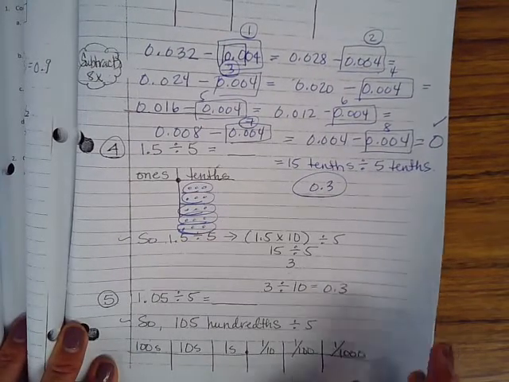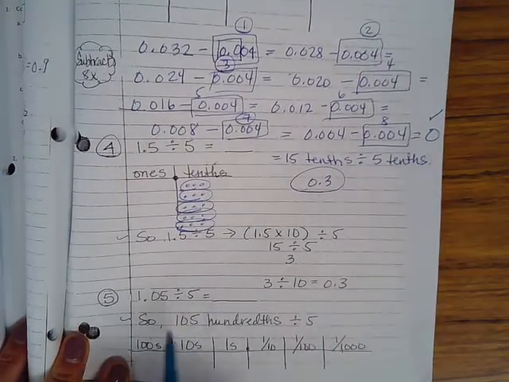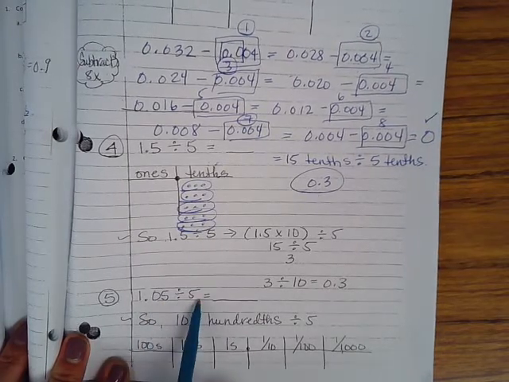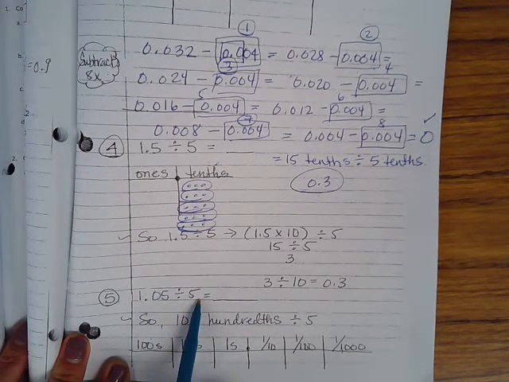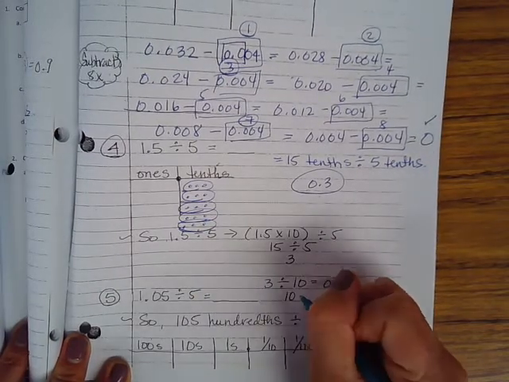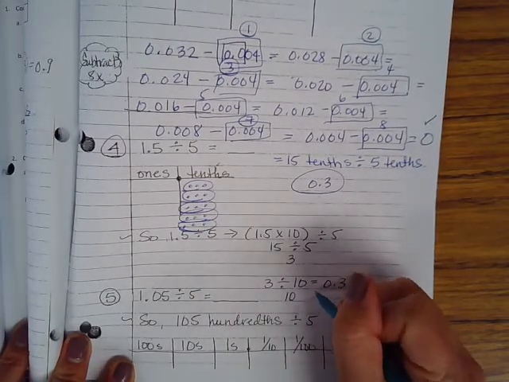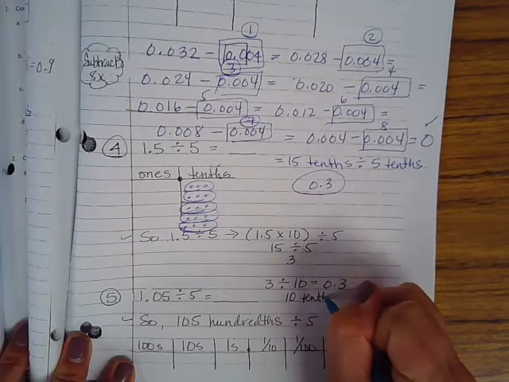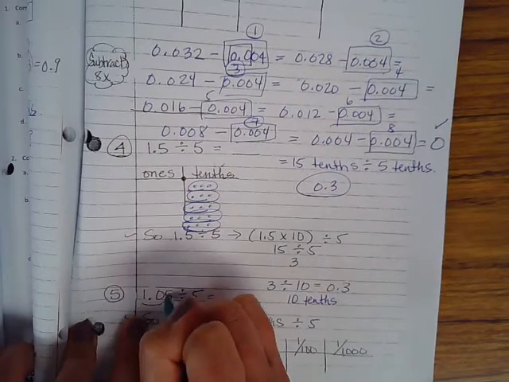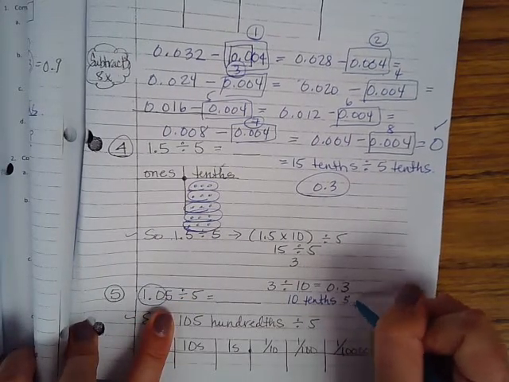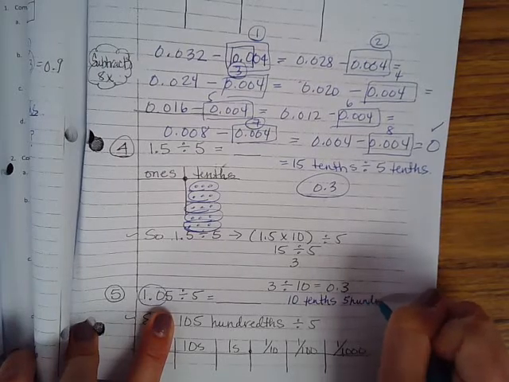All right. Problem 5. 1.05 divided into 5 equal groups. This would be really easy to do as 10 tenths and 5 hundredths.